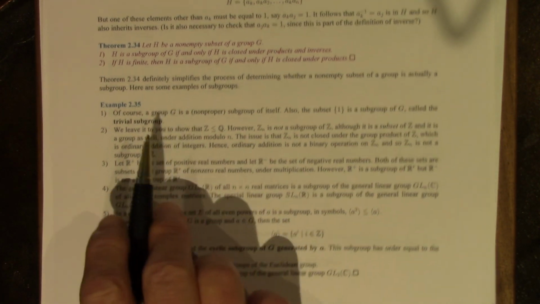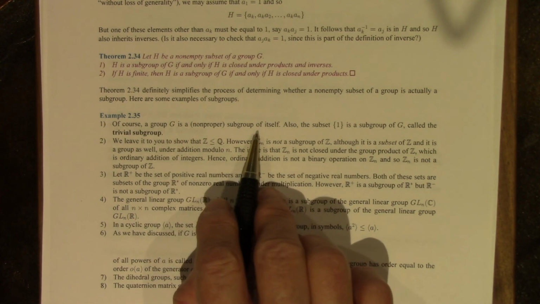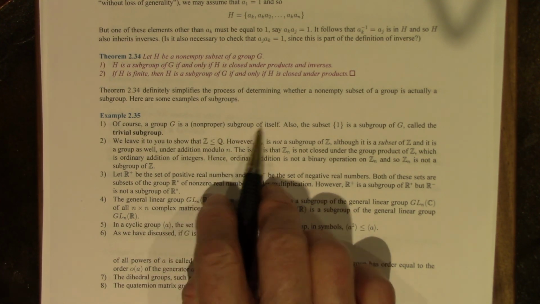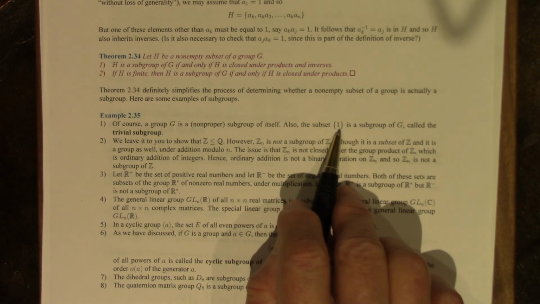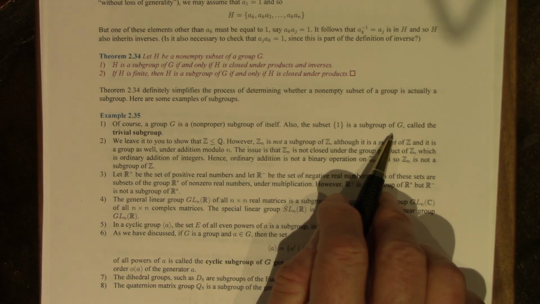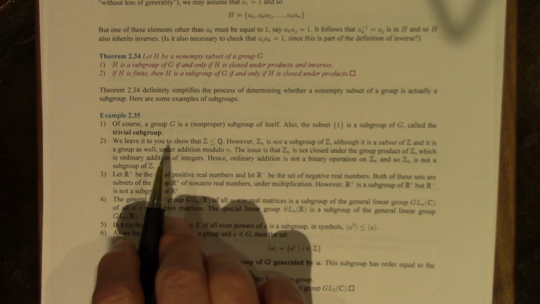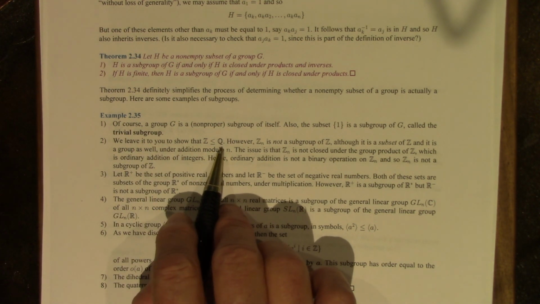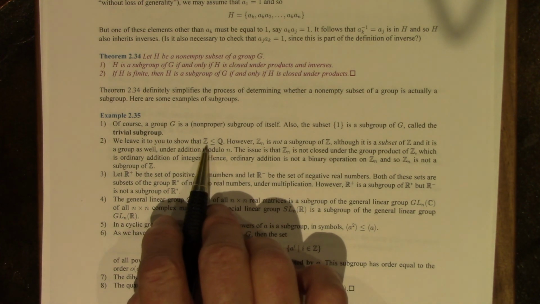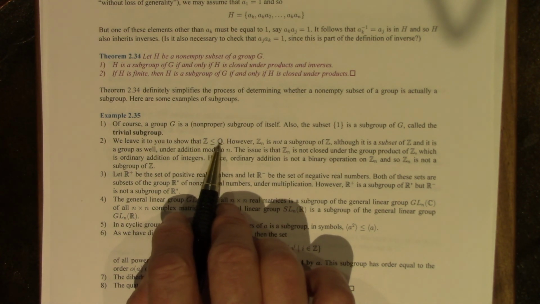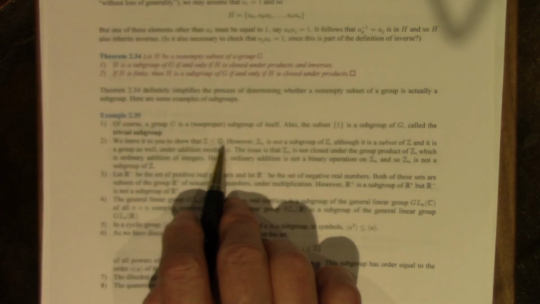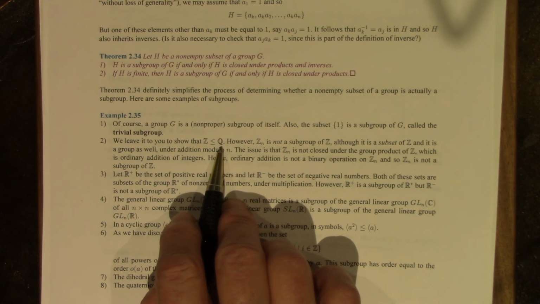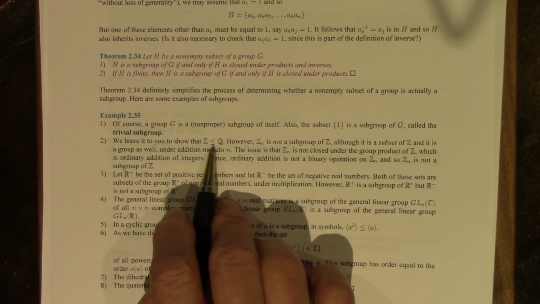Let's look at some examples. G is a non-proper subgroup of itself. This subset containing the identity is a subgroup of any group. It's called the trivial subgroup. Z is a subgroup of Q, and that statement is a little lacking too. I don't see any operations mentioned here. So are we talking about multiplication or addition? Well, I'll let you sort that issue out.